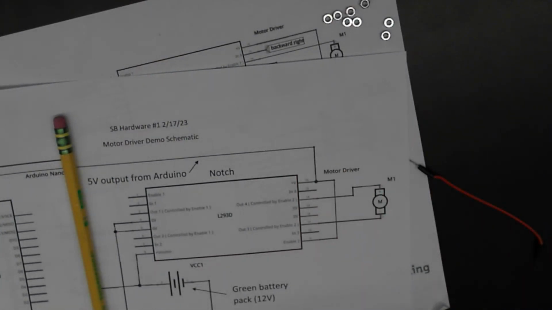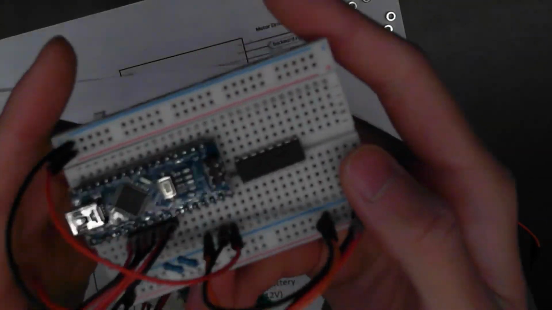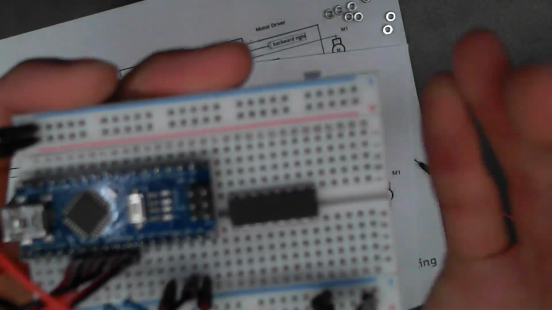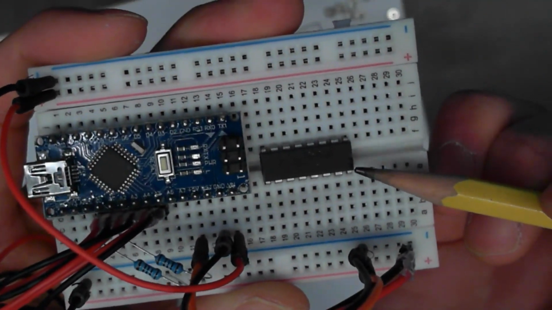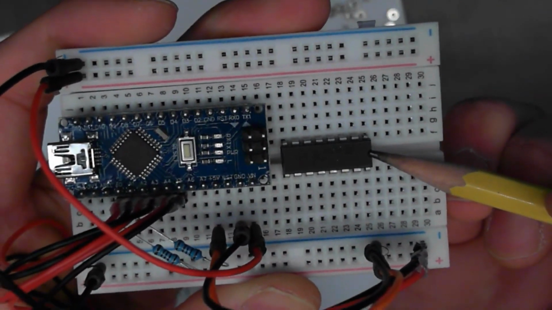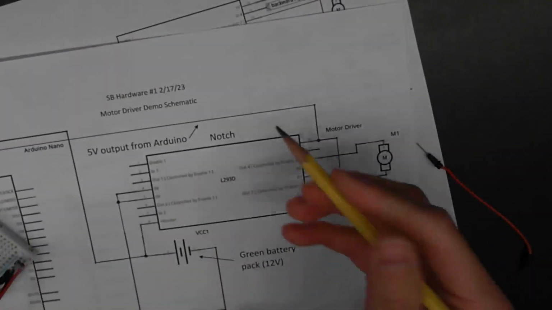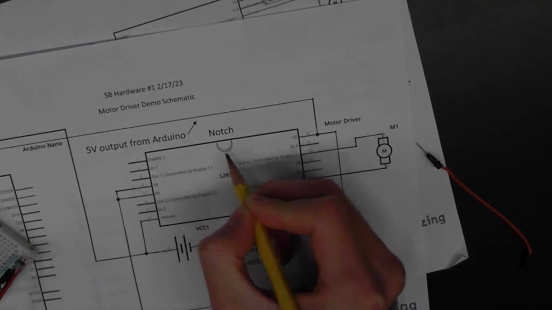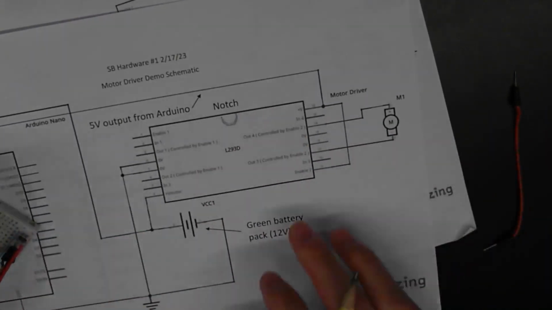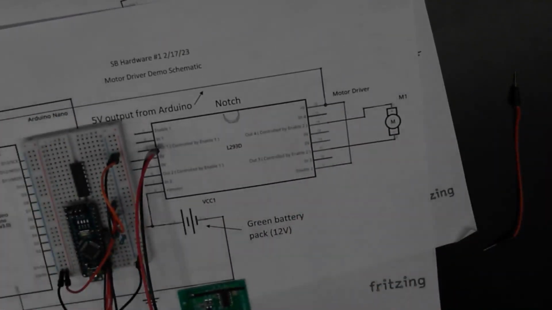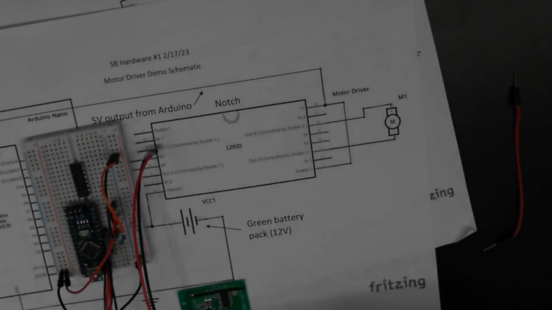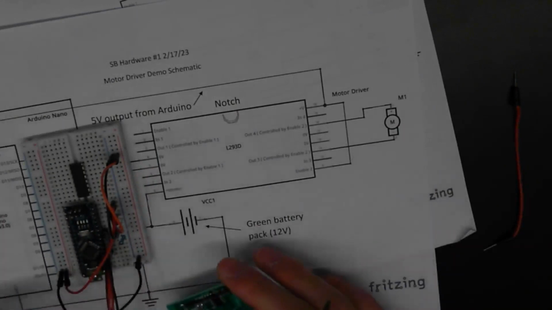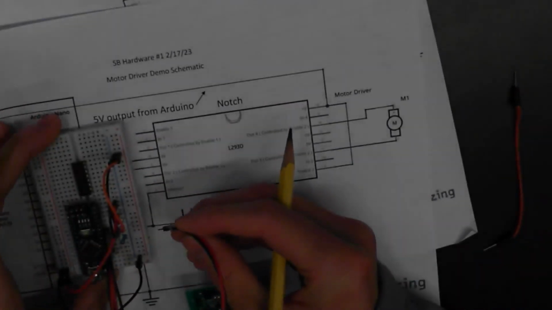All right, scratch that. This is my new board now. The notch should be facing outward, away from the Arduino. So there's the notch right there. And on the schematic, this is where that notch would be. So if you have it like this, you're looking at it straight on. Each pin should correspond with what we have labeled on the schematic. Oh, this one fell out. Oops.